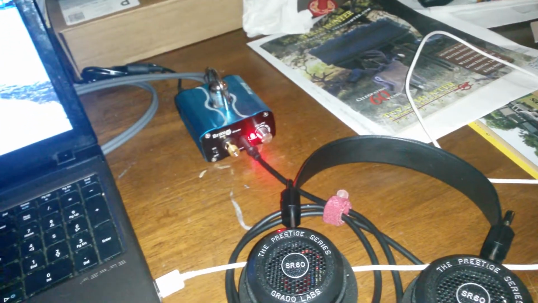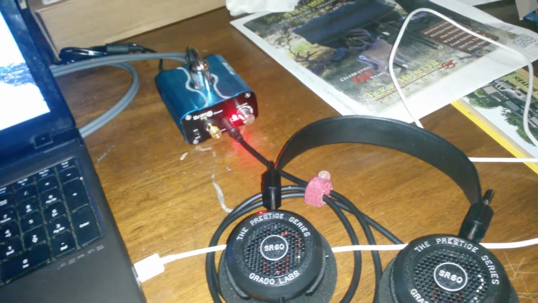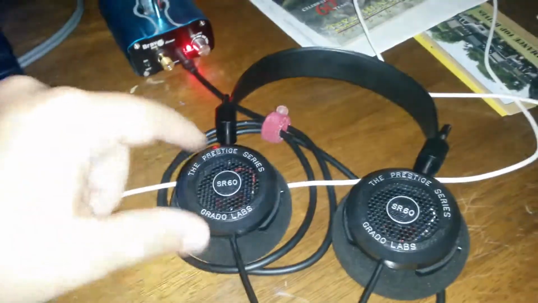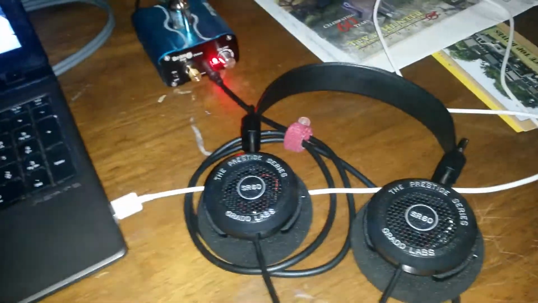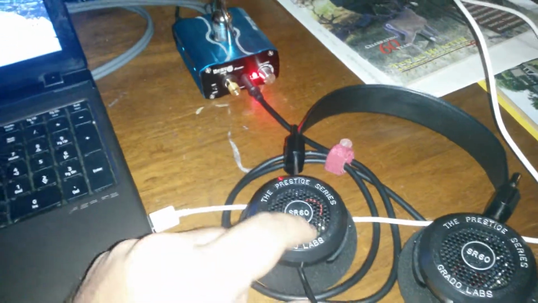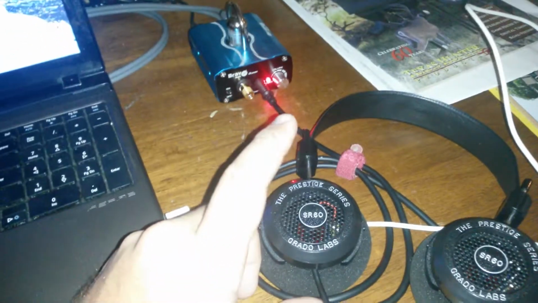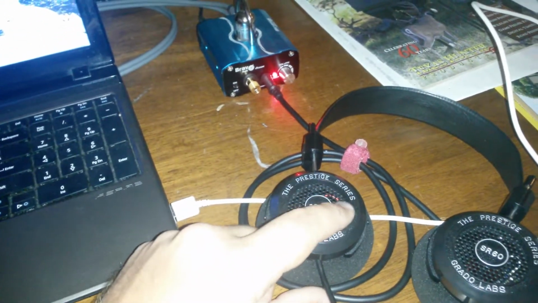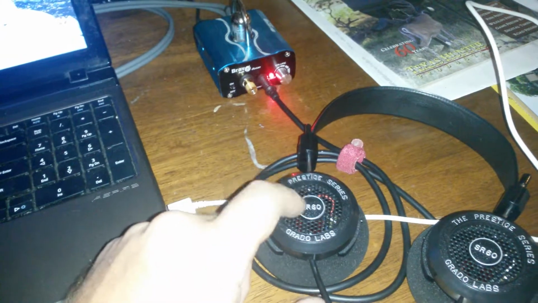I do have closed back headphones, but I use those primarily for music recording and things like that, where I don't want the sound to leak out. Because with these, it's not very loud, but the people either in the kitchen or in the living room, which is right behind me, can hear what I'm listening to, and I can hear sound from outside of the room through these.